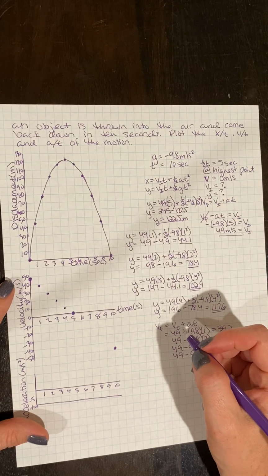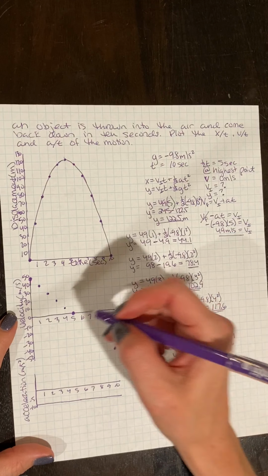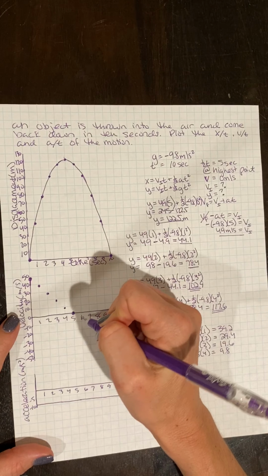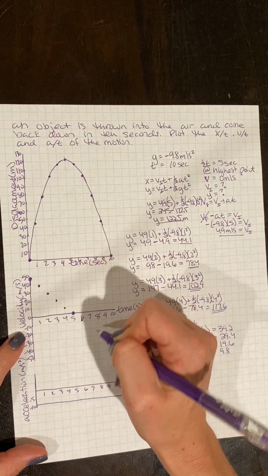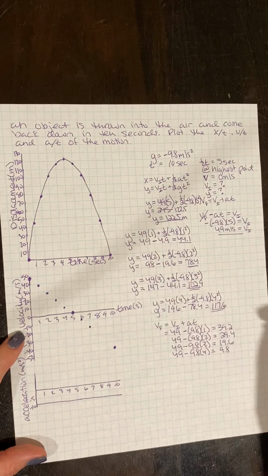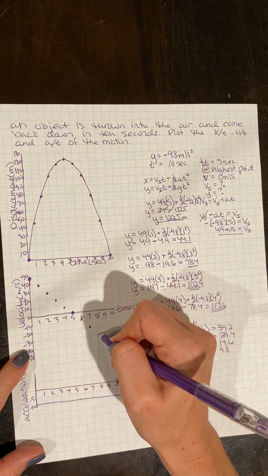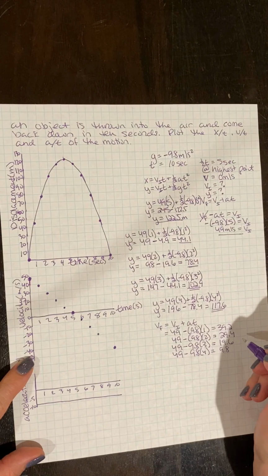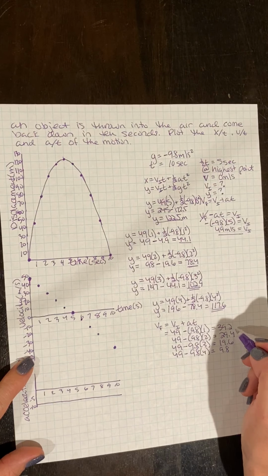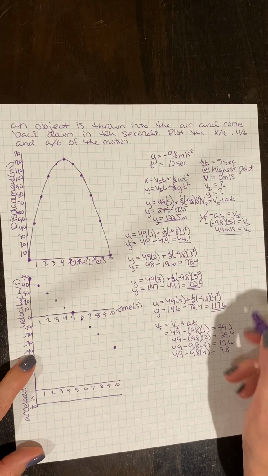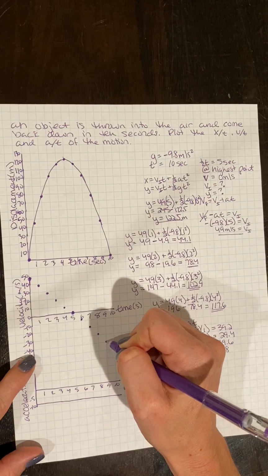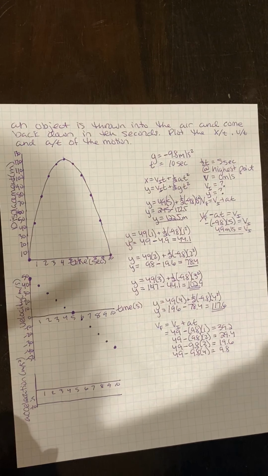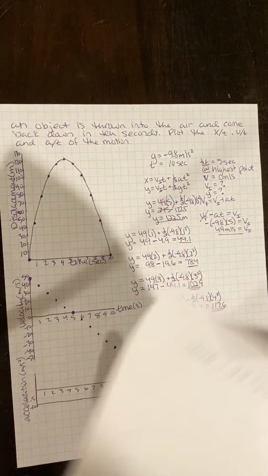This, you should see, is going to be a straight line. So at time 5, I'm at 0. At time 6, I'm at negative 9.8. At time 7, I'm at negative 19.6. At time 8, I'm at negative 29.4. And then at time 9, I'm at negative 39.2. If you are not comfortable with this, you can do the math yourself and see that it will work out.